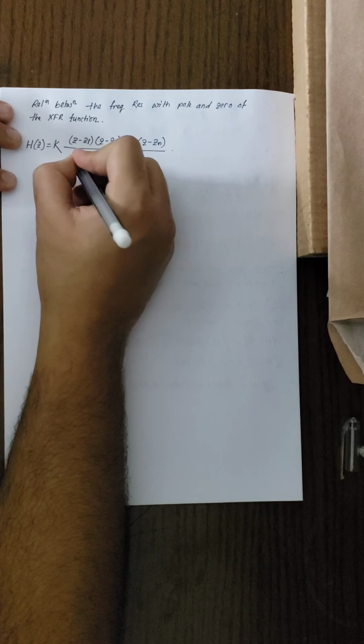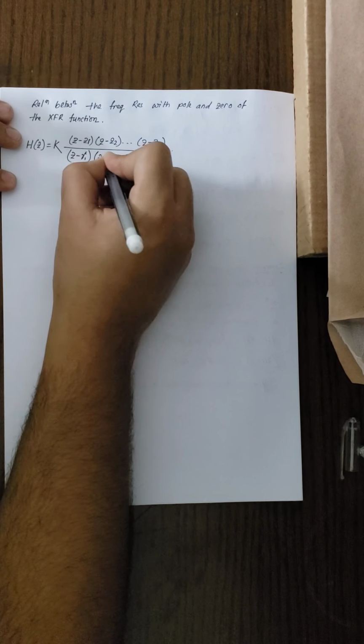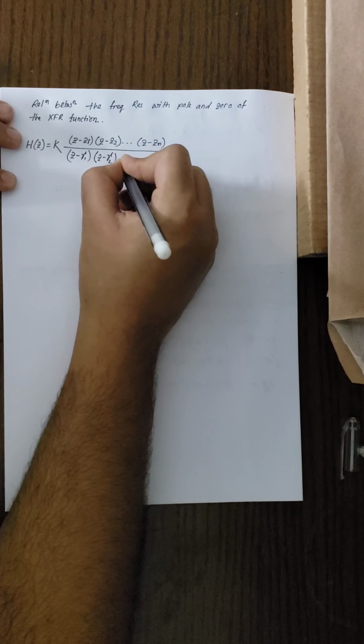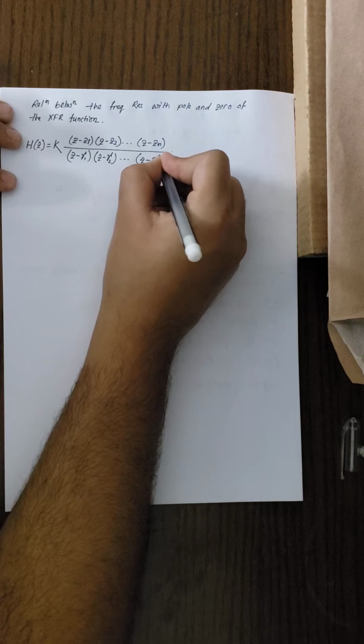So let us say a transfer function H(z) can be written in the form K times (z minus z1), (z minus z2), up to (z minus zn), divided by (z minus gamma 1), (z minus gamma 2), and so on up to (z minus gamma n).